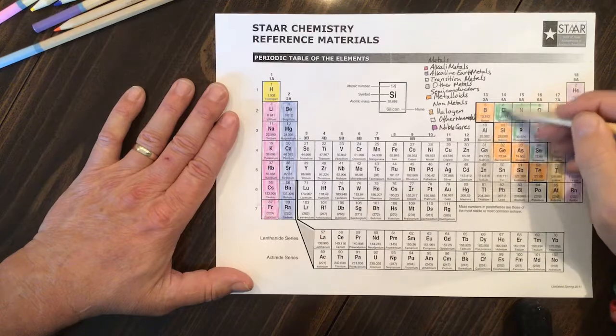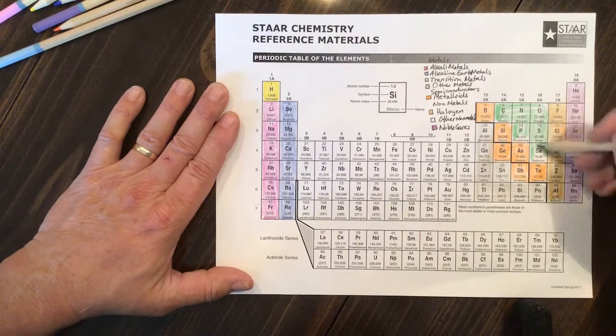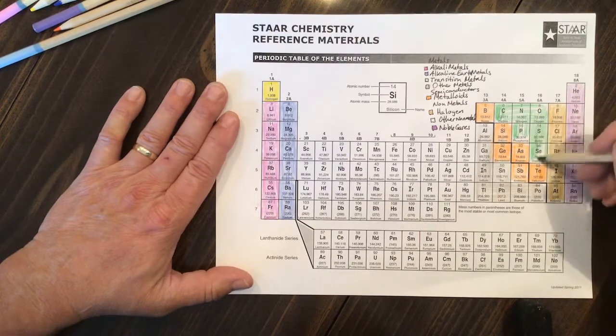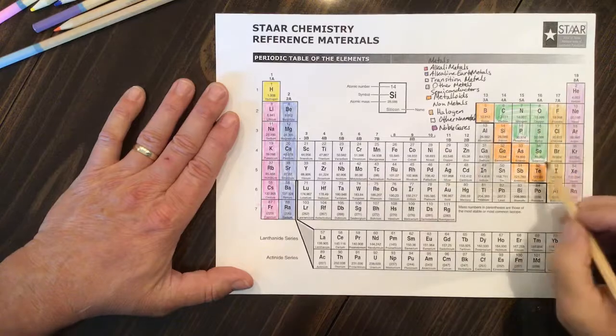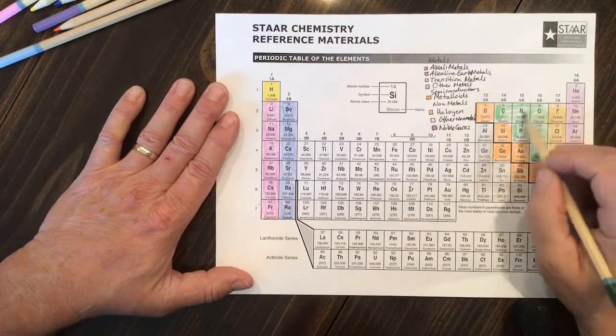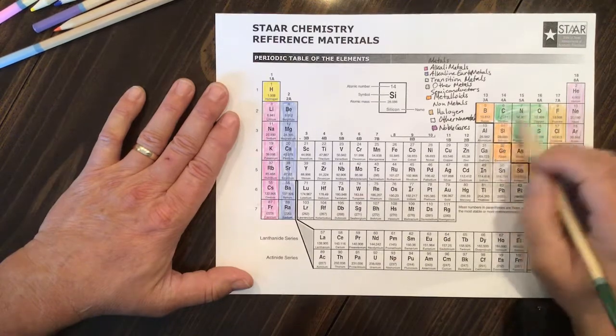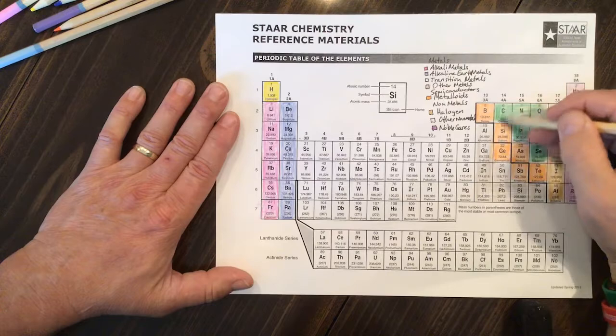Now, all of these groups over here actually have names. You know that group 17 is called the halogens, and group 1 is the alkali metals, and group 2 is the alkaline earth metals. Well, these have names too. Let me finish coloring here.